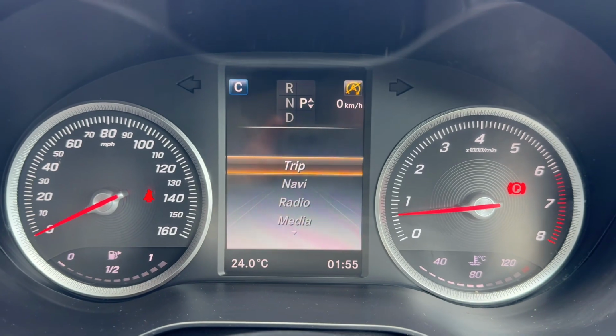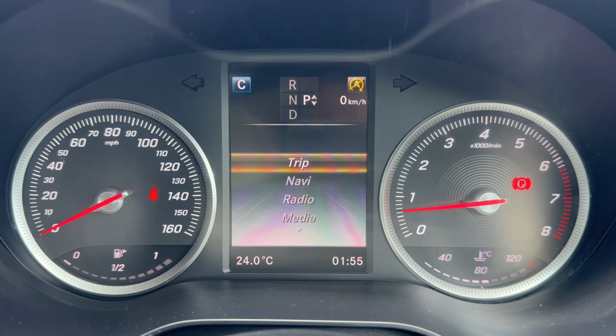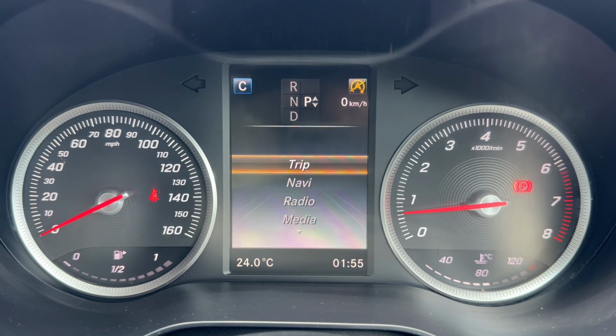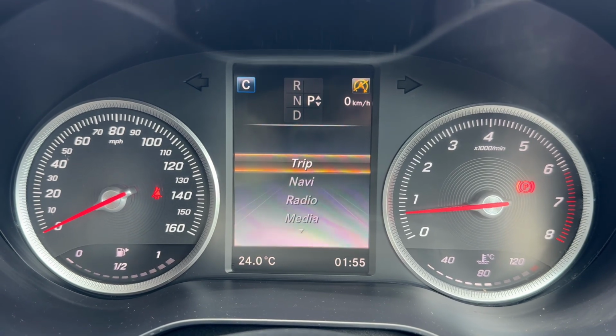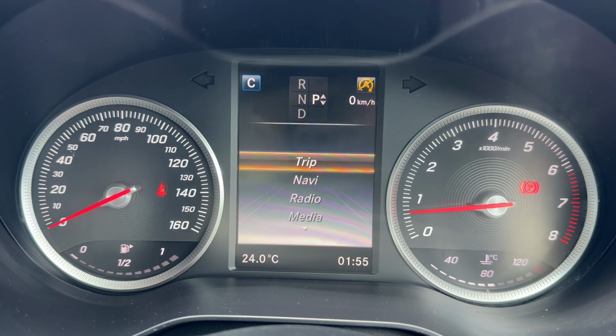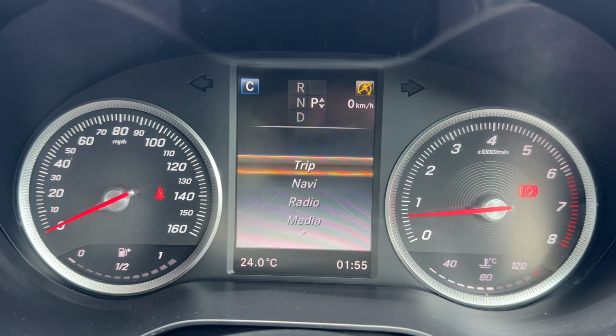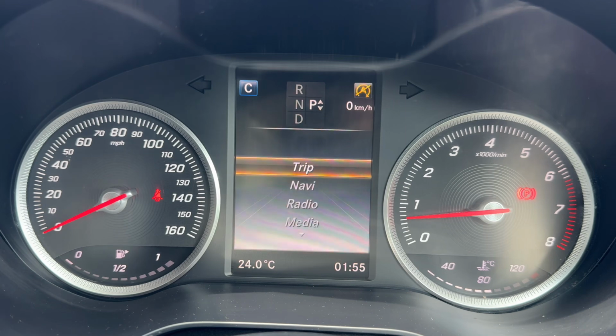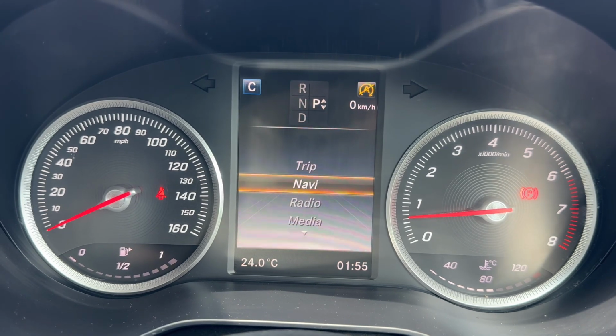Okay, now that we're inside the car, we're going to start with the dials. Over on the left-hand side, we have the speedometer and fuel gauge. On the right-hand side, we have the rev counter. In the centre at the top, you can see what gear this car is in. It's an automatic, so we are in park currently, of course. And then below that, we have the main trip computer.